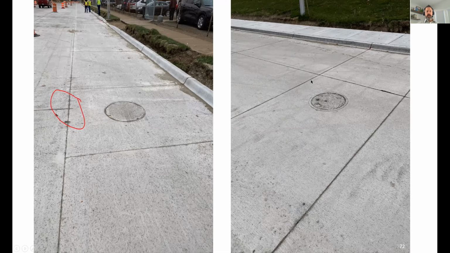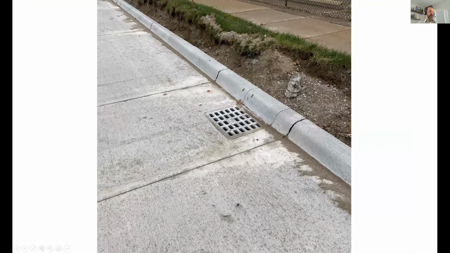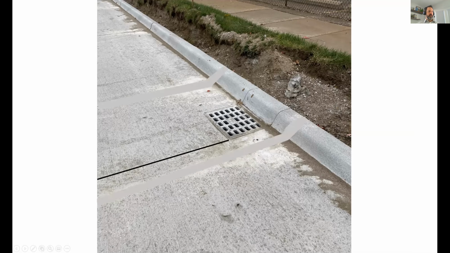Here's another one where they didn't intersect it with any joints. I worry about this cracking in both directions away from that casting. Here's one where again, they try to create some sort of a block out, but not with another joint in this direction around this casting. I would have rather moved this joint over, lined it up with this corner, and done away with this joint altogether. So like we see here in the photo, I would like this a lot better.